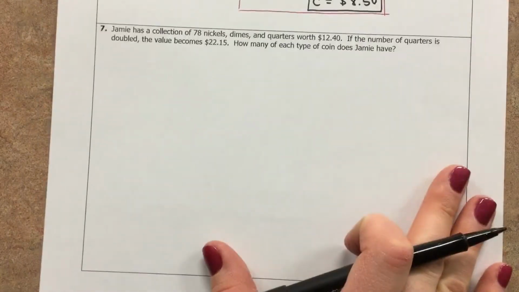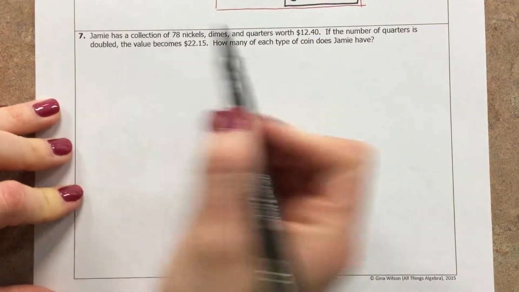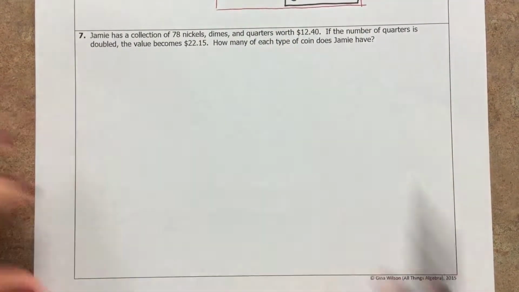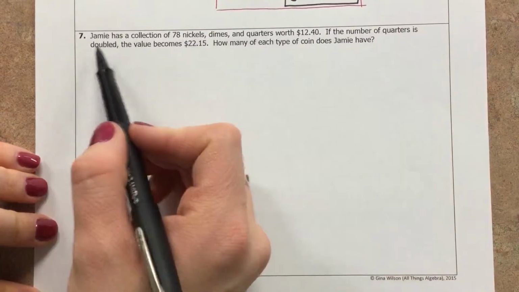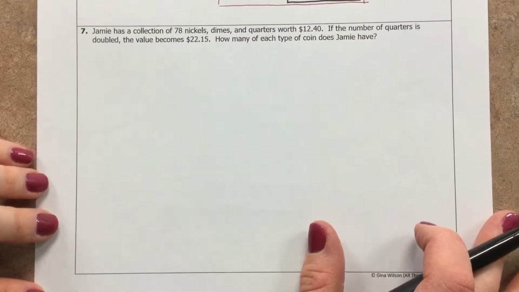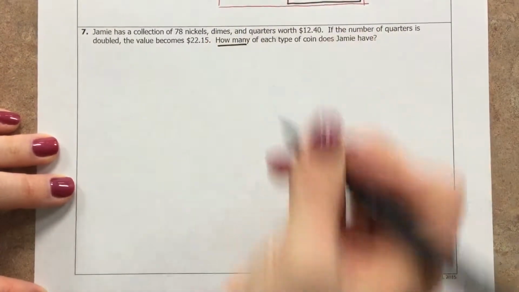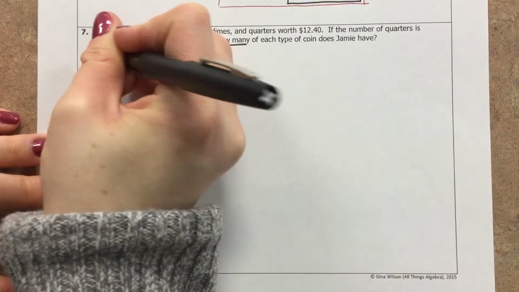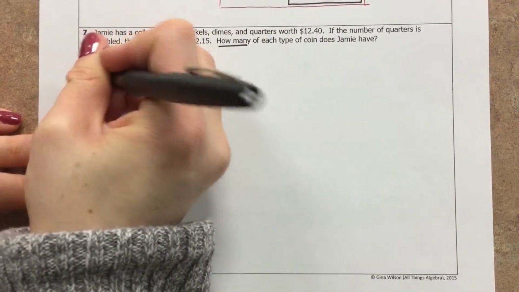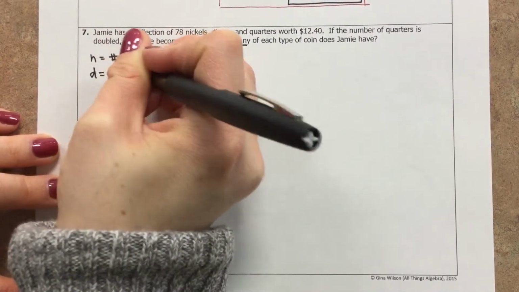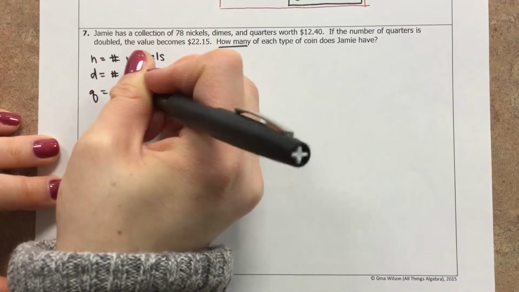All right, next one, number 7, we are just gonna set up the equation and then we're gonna stop. So Jamie has a collection of 78 nickels, dimes, and quarters worth $12.40. If the number of quarters is doubled, the value becomes $22.15. How many of each type does Jamie have? So the how many is what we're trying to solve for. So N is how many nickels. D is how many dimes. Q is how many quarters.